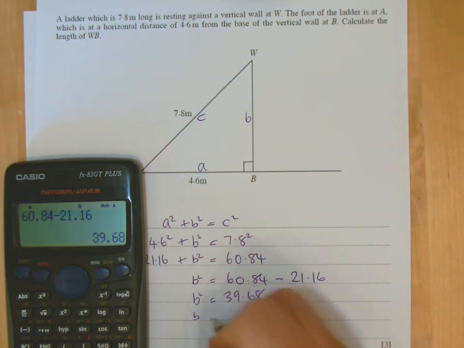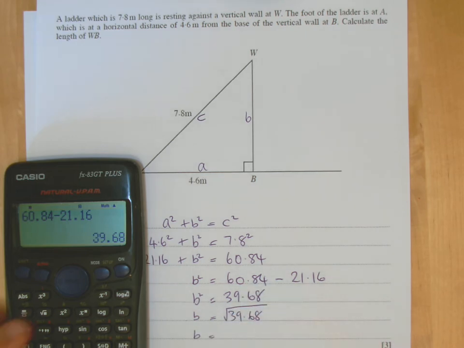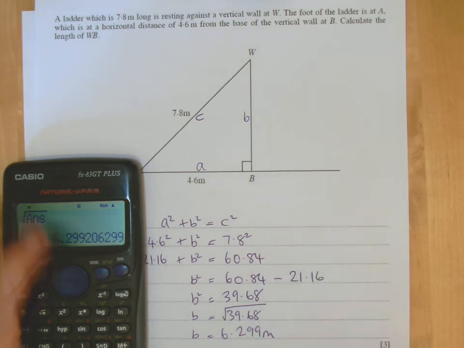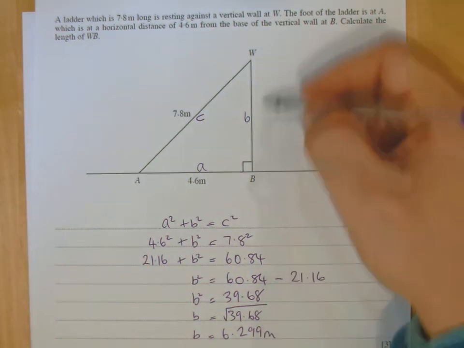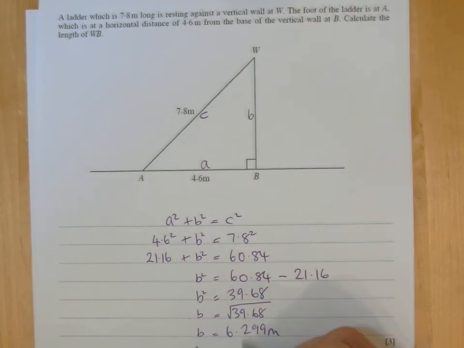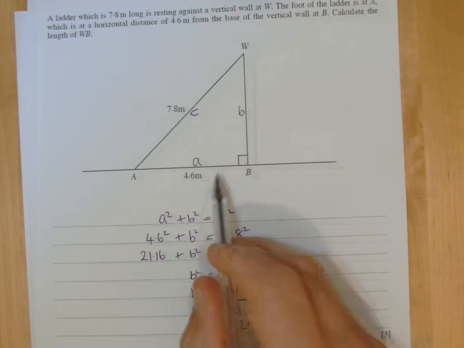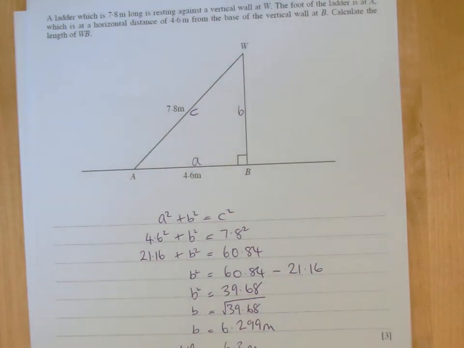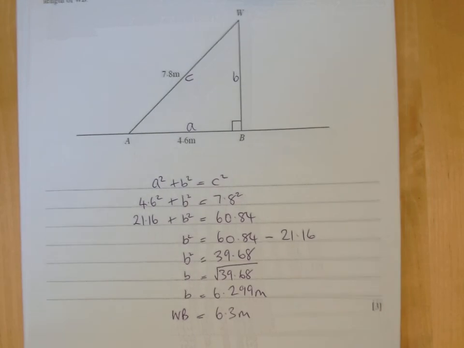To get b, you take the square over and you do the opposite and square root. Okay, so square root the answer, and we get, press the S to D button, 6.299 meters. Alright, now they call the length WB, don't they? So I'll replace that with WB, and we'll round this to 1 decimal place because everything's 1 decimal here, so that'll be 6.3 meters.